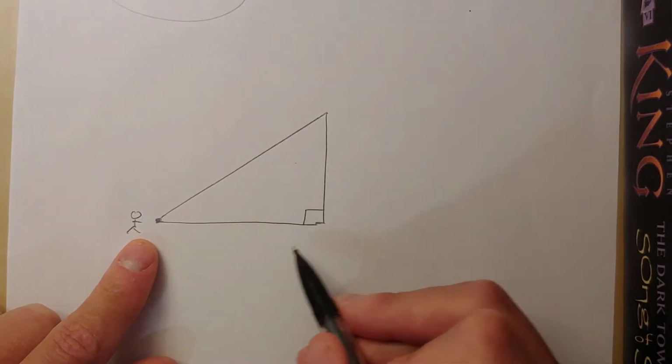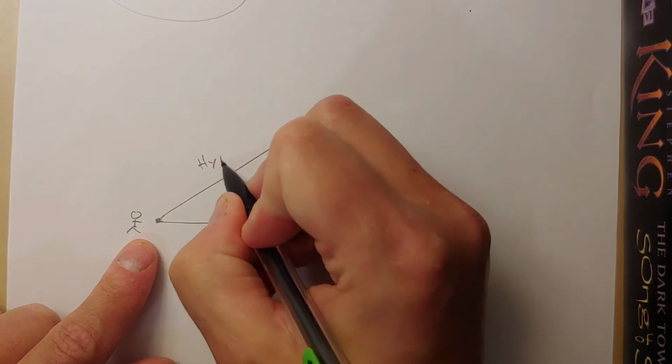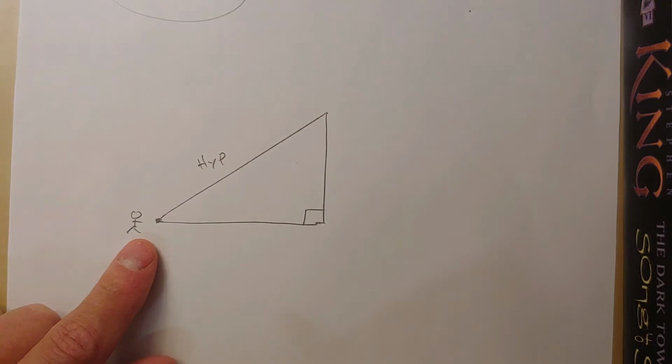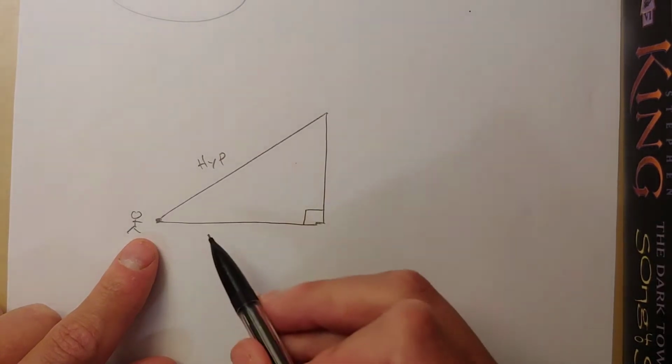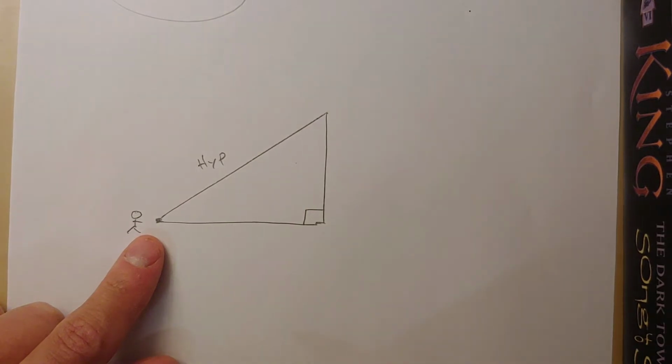A right triangle has three sides, of course, and the longest of those sides is always across from the right angle, and we call this the hypotenuse. Now, on a right triangle, the hypotenuse will always be the hypotenuse. That's always its name. But these other two legs, we always just call legs.